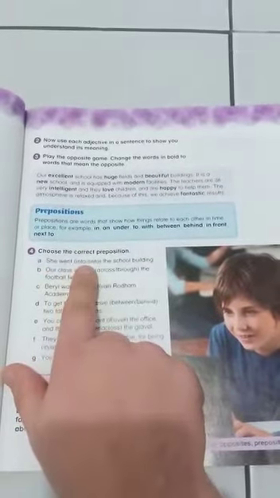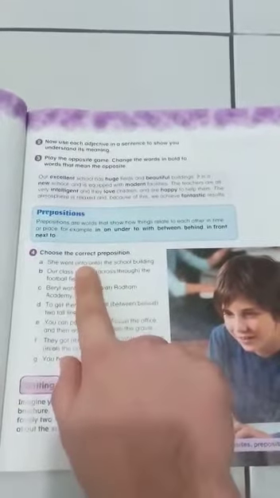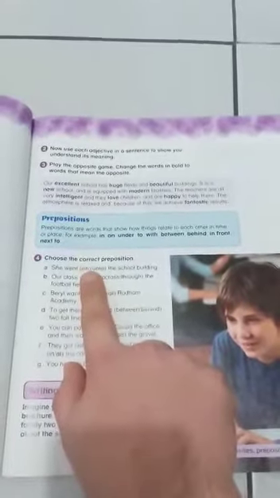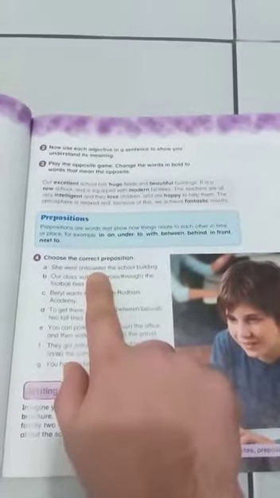So for example, the first sentence: she went into or onto the school building. Okay, so in this case, she went into, not onto, because that would mean she would be on the building. Okay, so the first exercise I would like for you to do, exercise number 4, on page 19. Okay, so let's go to the next few pages. If there's something very important in this unit, you should be studying.